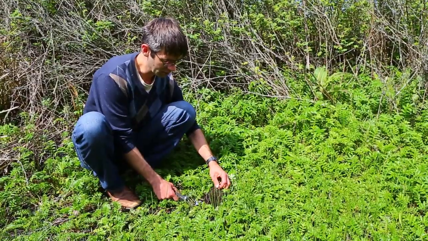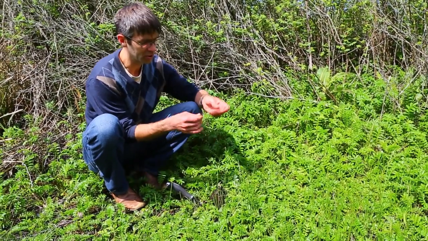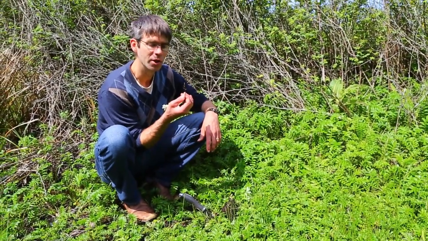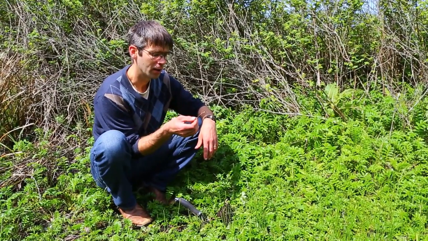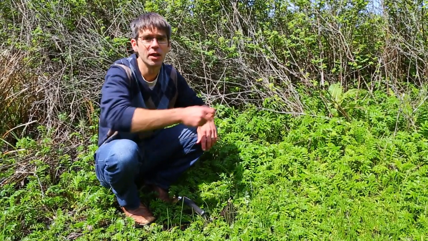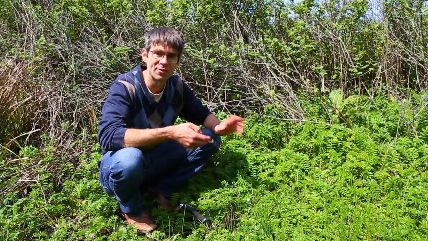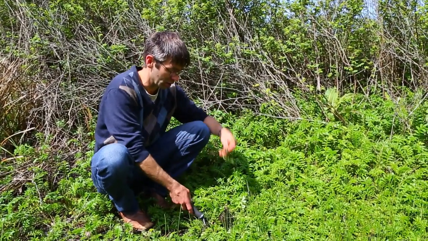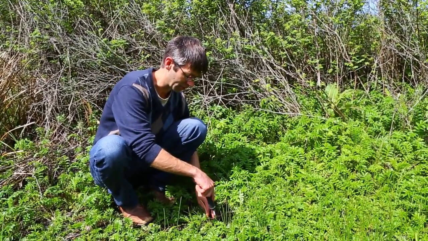So there are roots connected to the silverweed which are edible, and they're actually best harvested in the fall. Right now, if I were to eat them, they'd be very bitter. So I'm just gonna put this right back.